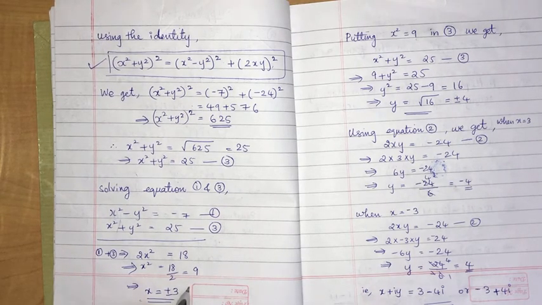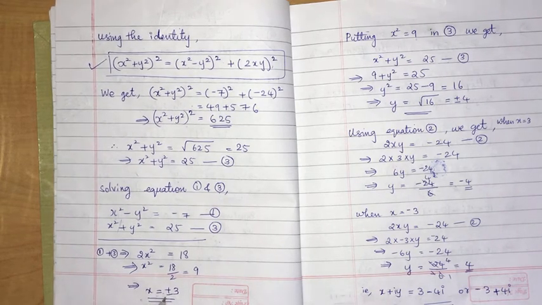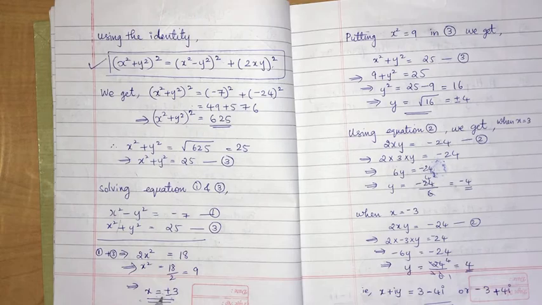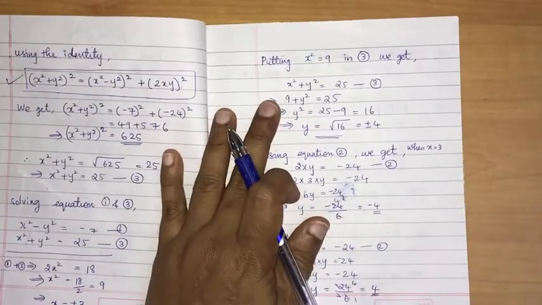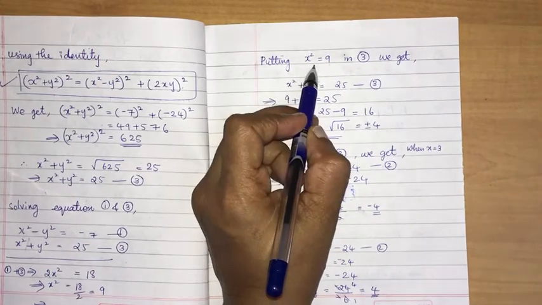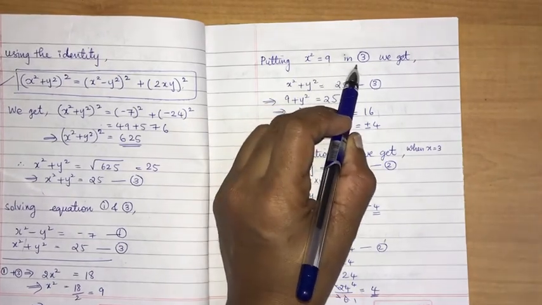Whenever you take a square root, there will be a plus or minus sign, two values. That is how you got the value of x as plus or minus 3. So here you got the value of x. Now you have to get the value of y. So I'll substitute x square equal to 9 in equation 3.